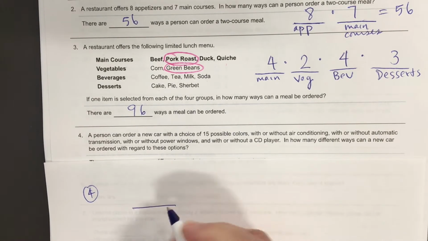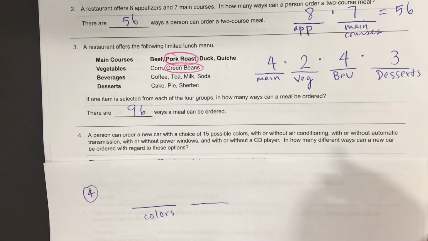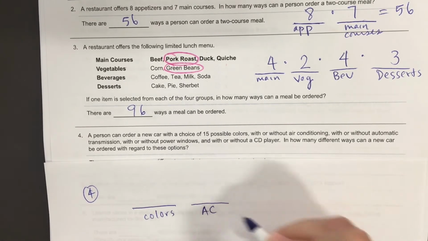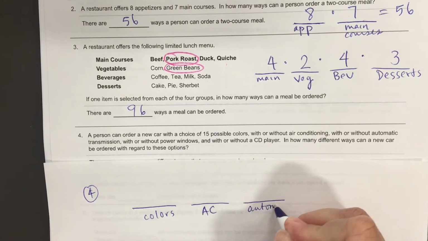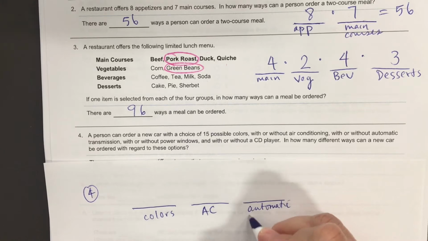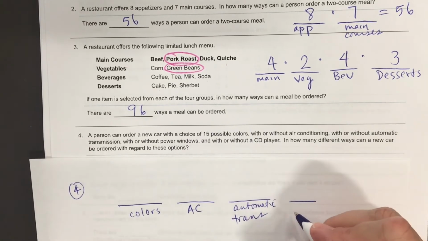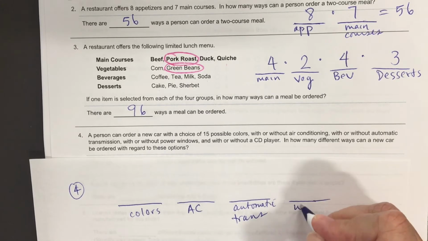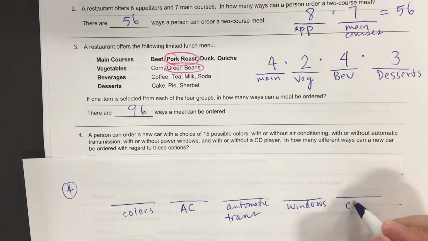I'll put a blank for colors, a blank for AC, a blank for automatic transmission, a blank for power windows, and a blank for a CD player.